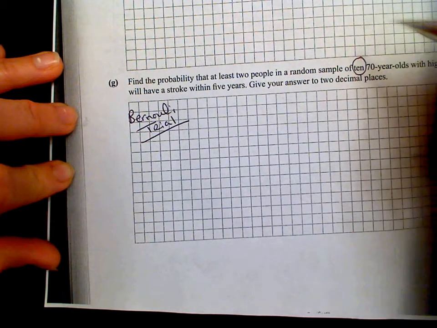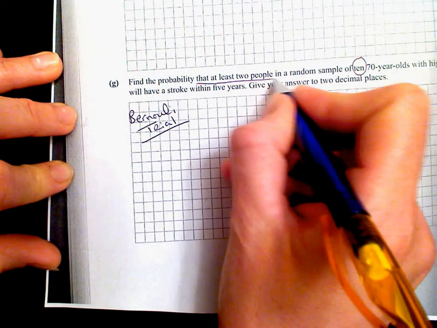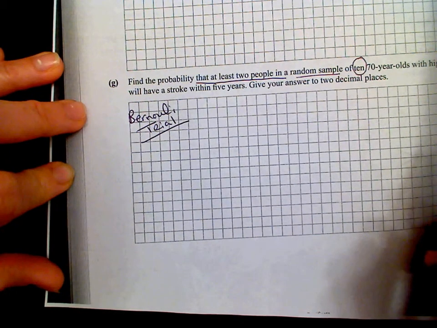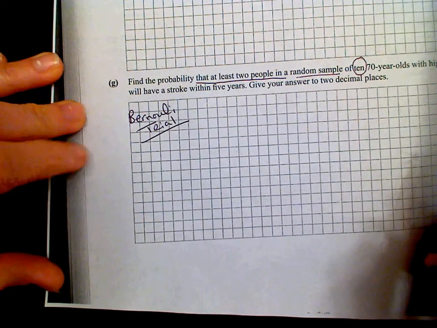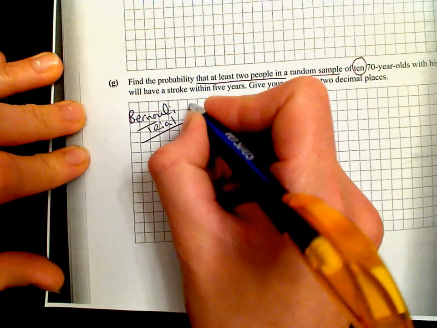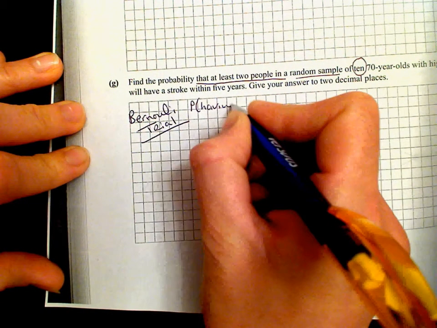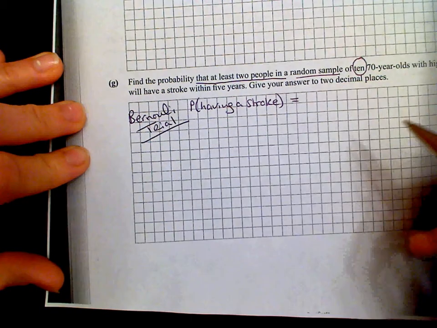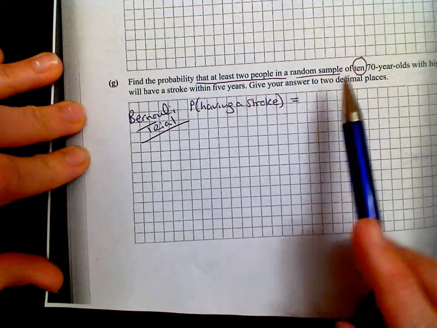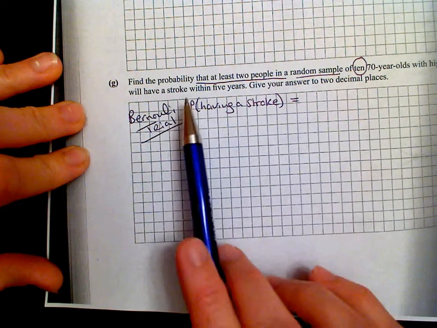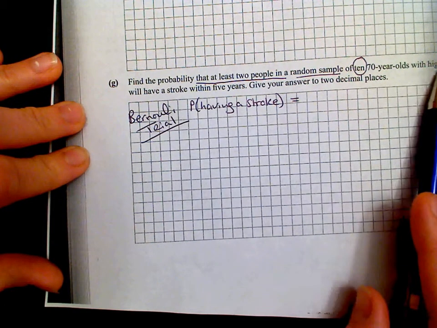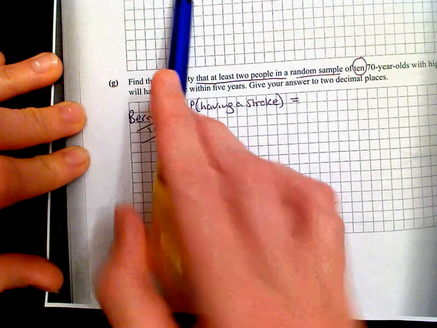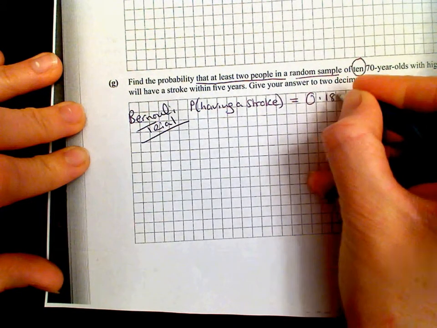Okay, so you're told at least 2 people in a random sample of 10 70-year-olds with high blood pressure will have a stroke within 5 years. So we know the probability of having a stroke, and in the question you're told that these are people with high blood pressure, so you found that in part F above, it is 0.182.